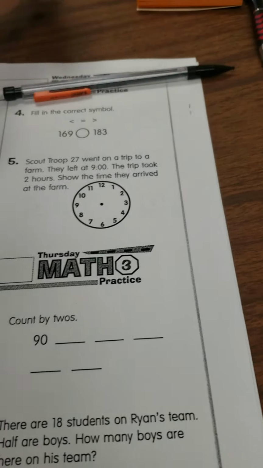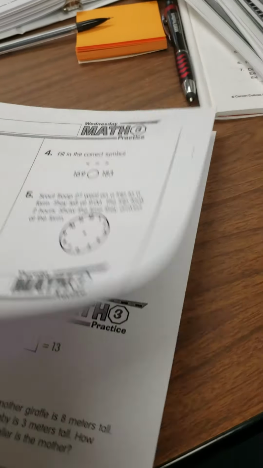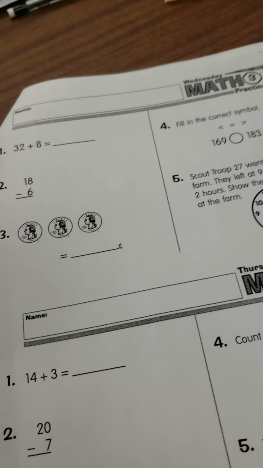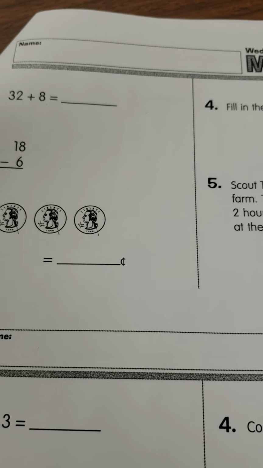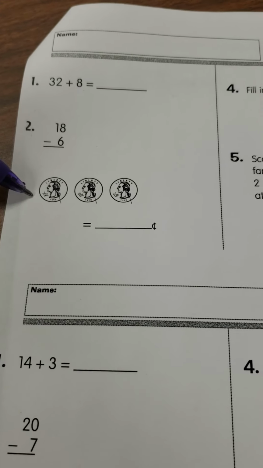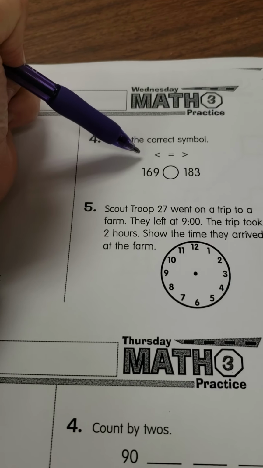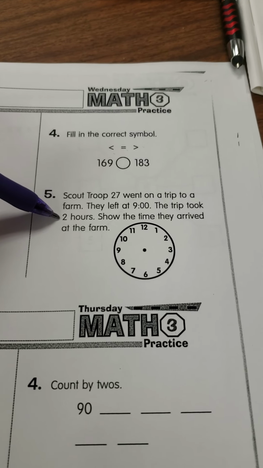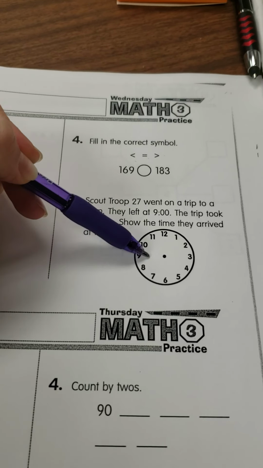Let's look at our math daily work. So you've got Wednesday, Thursday, and Friday. Okay, let's look at this. Wednesday, solve. These look like they are dimes. How much is a dime? Fill in the correct symbol. So you're just choosing one of those. Write the time, show it on the clock.